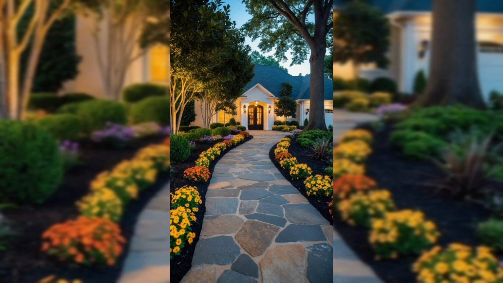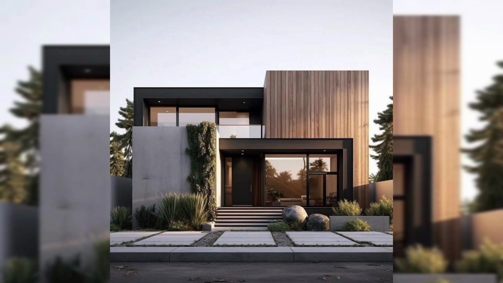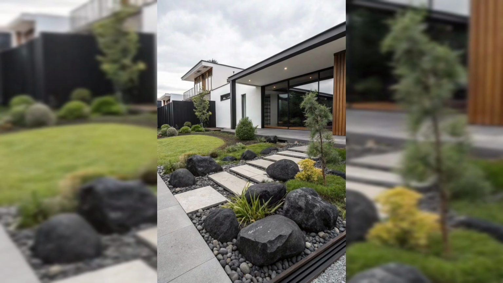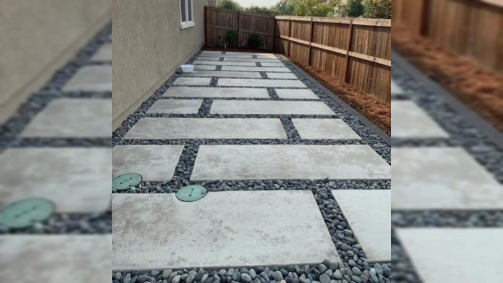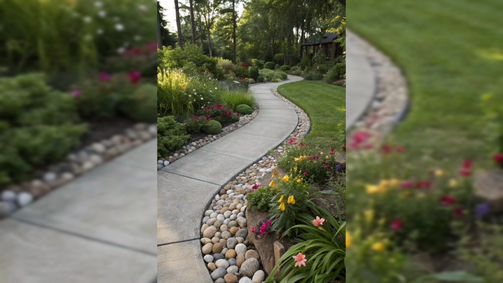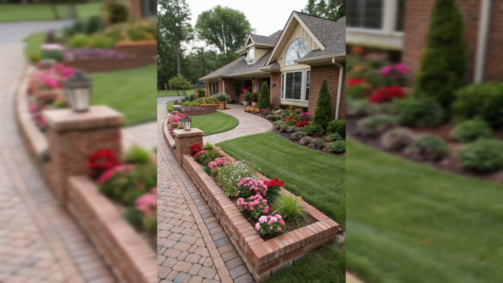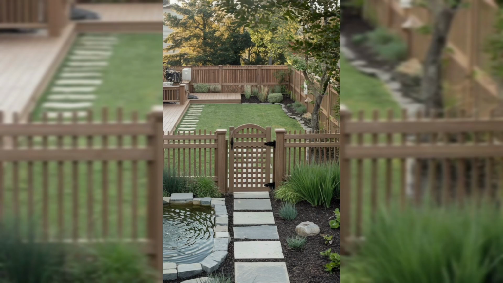It should guide visitors naturally to your front door, highlight the architecture and function of your home, and remain easy to maintain.